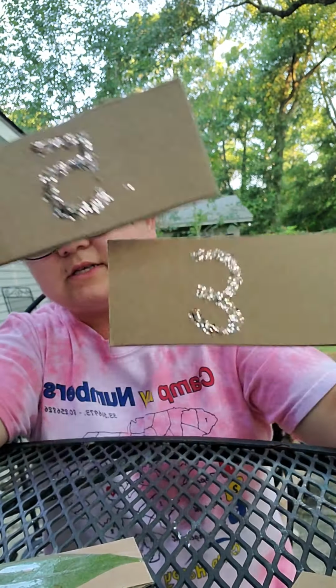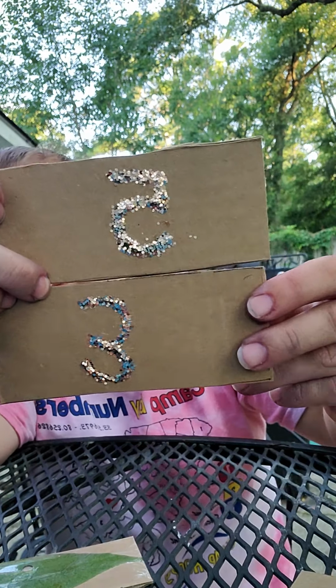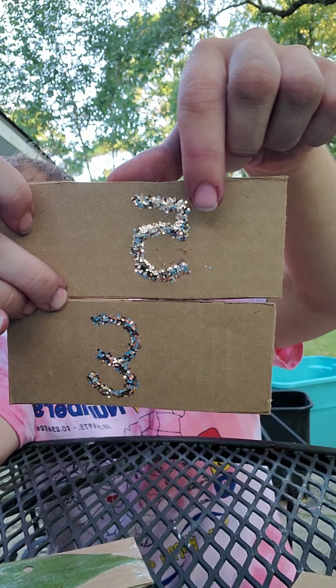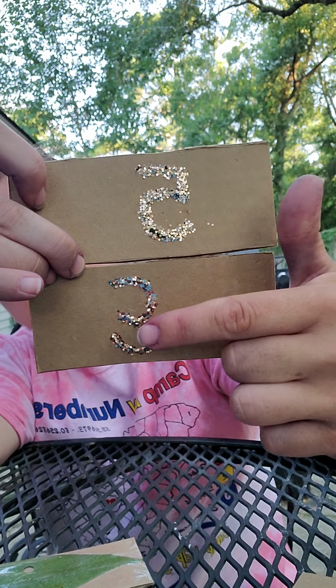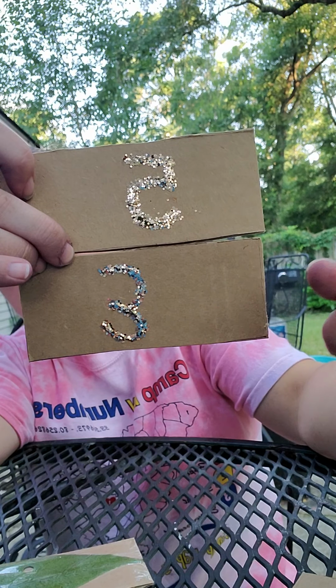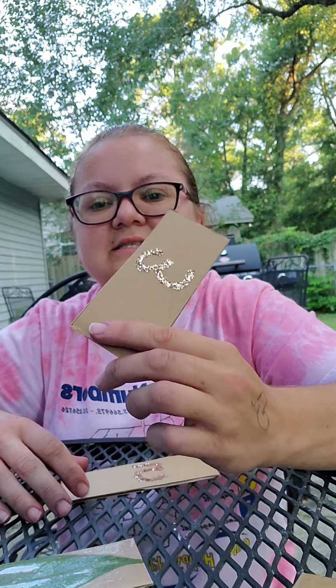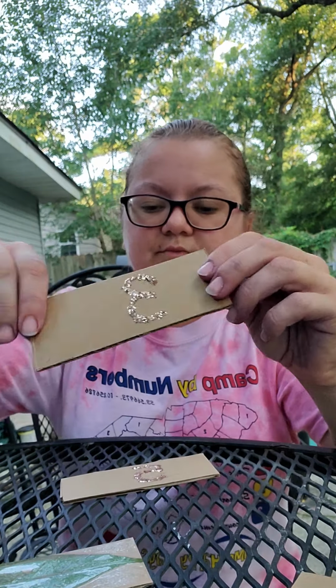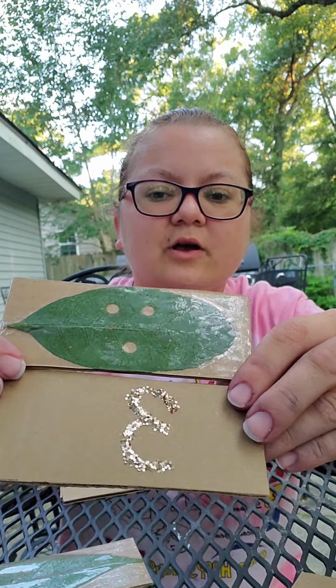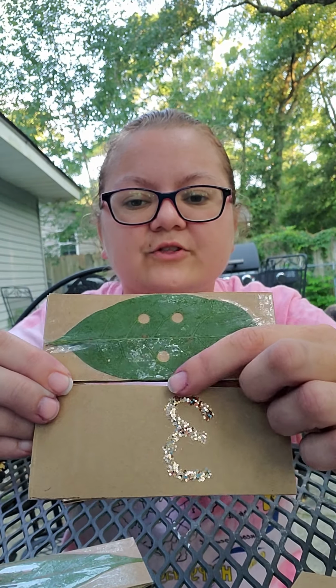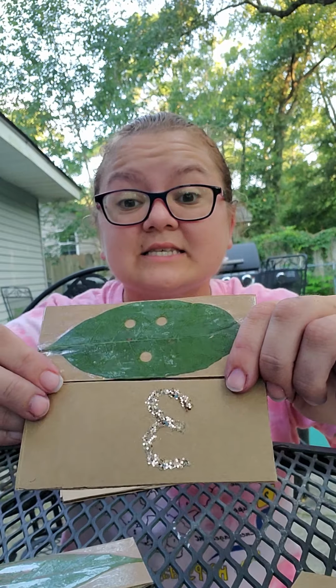Now let's find the number 3. Which number is the number 3? Is it this one? It goes straight down and curves. Or is it this one that has the 2 humps on it? It's this one. This is the number 3. So we're going to match the number 3 with the leaf with the 3 holes. And these go together.